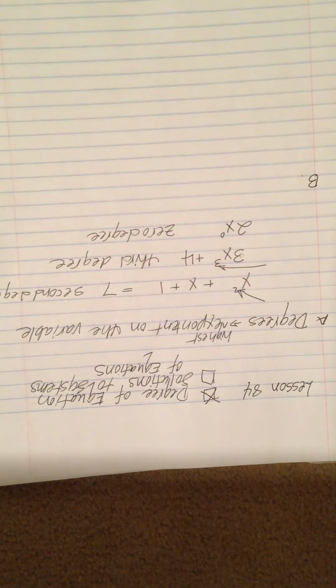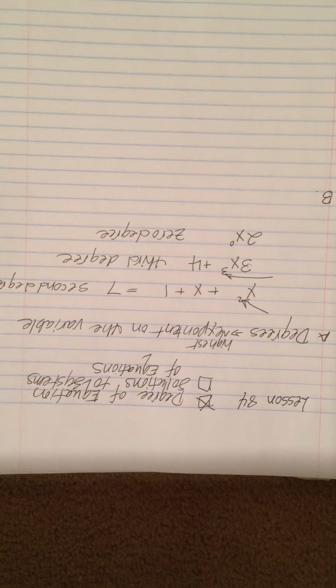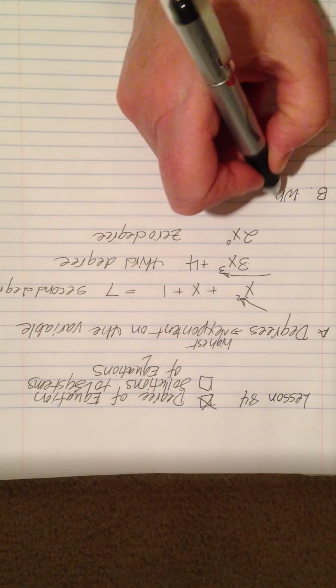B is a little more interesting. We've talked about having systems of equations, and that is 2 different equations that have a similar solution. Ooh, my paper's crooked. I hate that. There, that looks a little better. So what the deal here is that when you graph a system of equations, there are 3 possibilities. So I'm going to write that down.